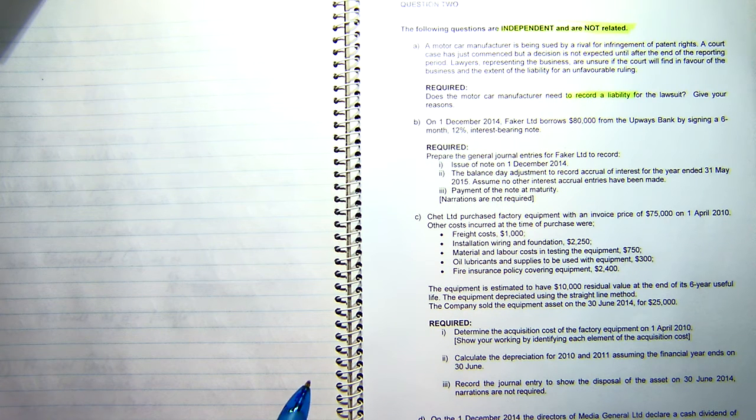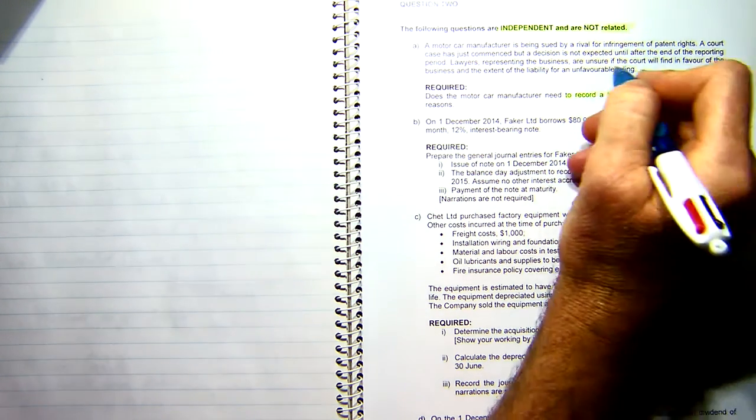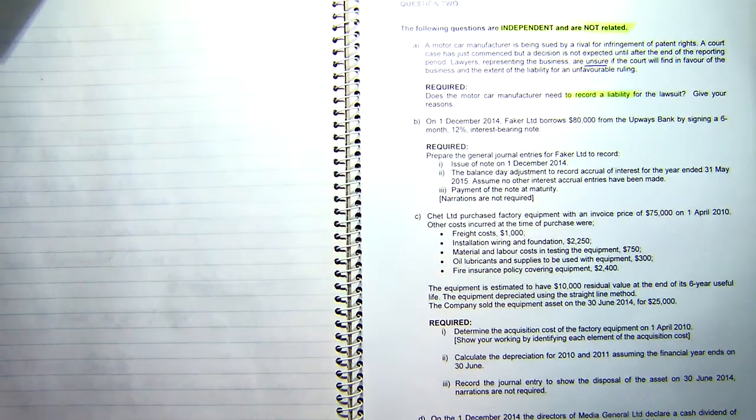Do we need to record a liability? If it's greater than 50%. What's the probability, is it greater than 50%? That's pretty much working off the definition. But if we were unsure, would you say that was more than 50% or less than 50%? We don't know what the outcome is.